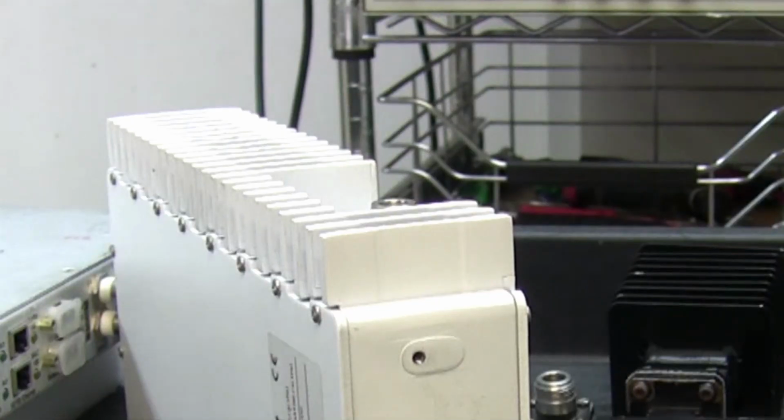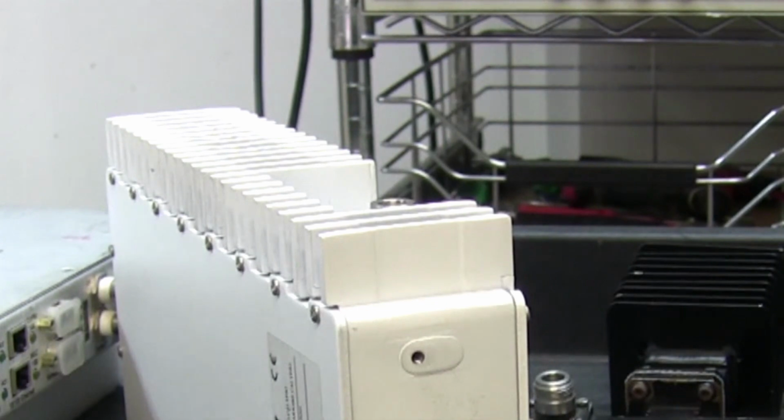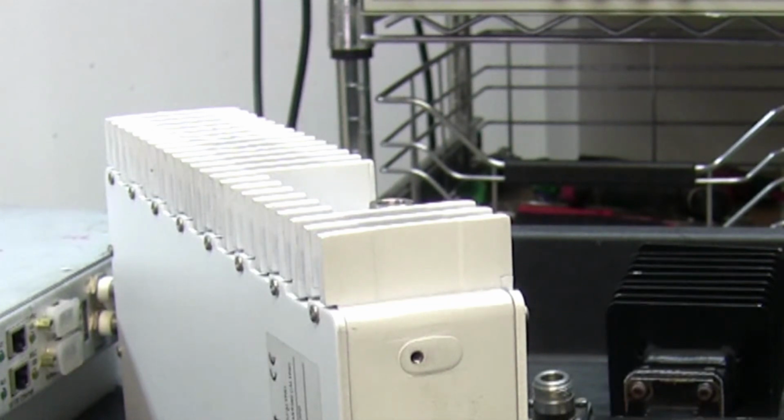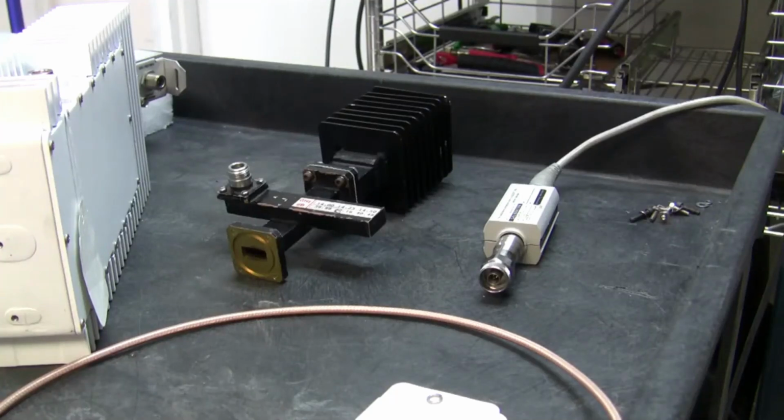The BUC has an N-type connector, and through that N-type I have to give it a 10 MHz reference and a 24 volt DC, both of which will be provided by this Comtech CDM570L. I'll be back in a couple of minutes when I complete the setup.